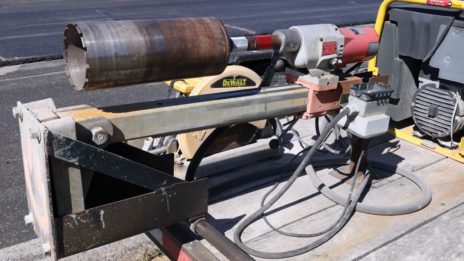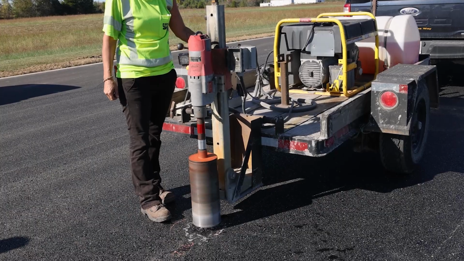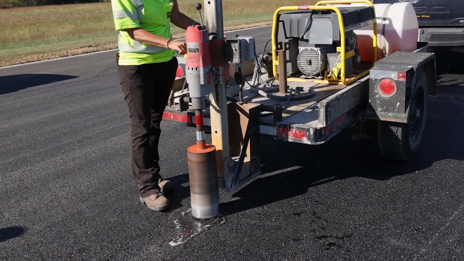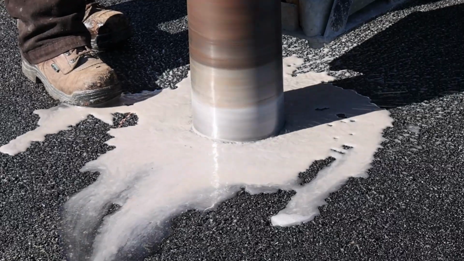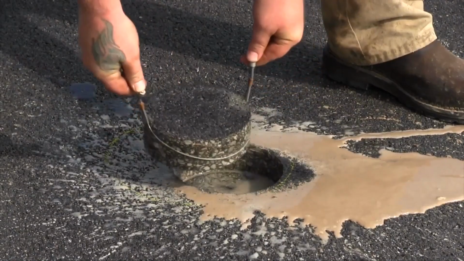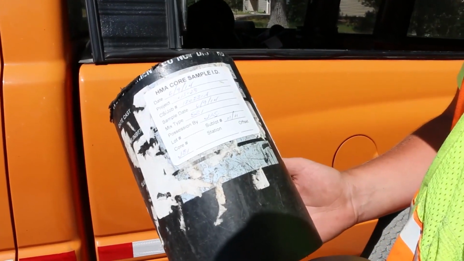Portable electric drills with wet-cut, diamond-studded core barrels allow for quick removal with minimal damage to the samples. These cores are typically used to assess compaction and thickness. Cores should be handled carefully as they can be easily damaged by heat, impacts, and point loads.